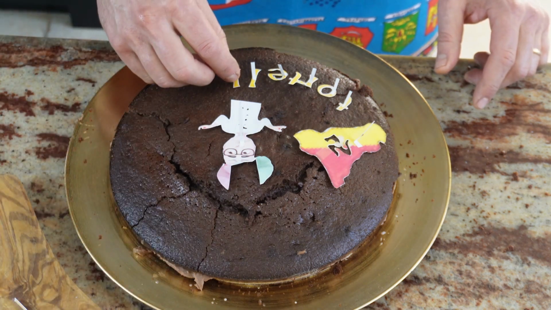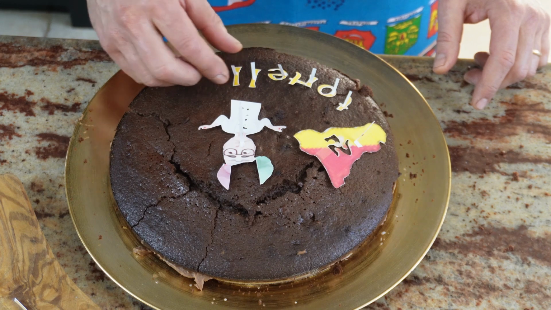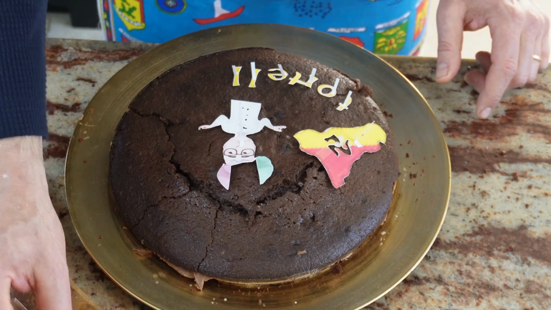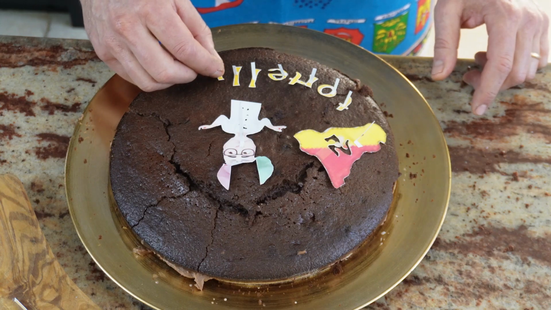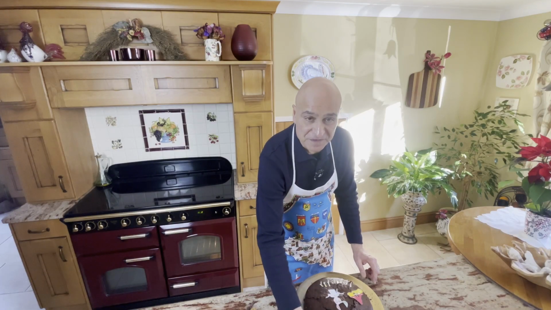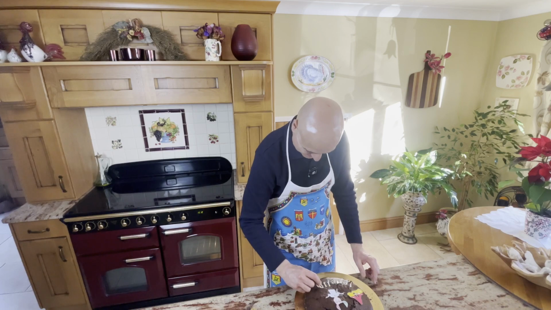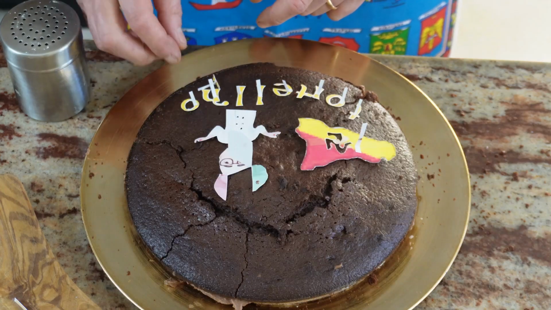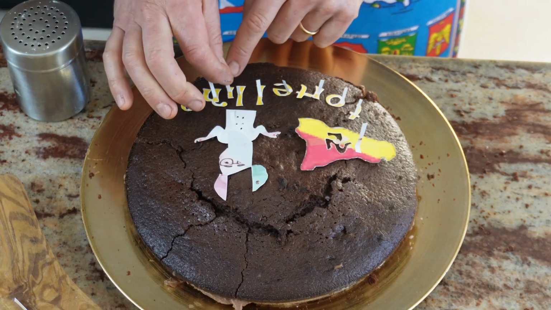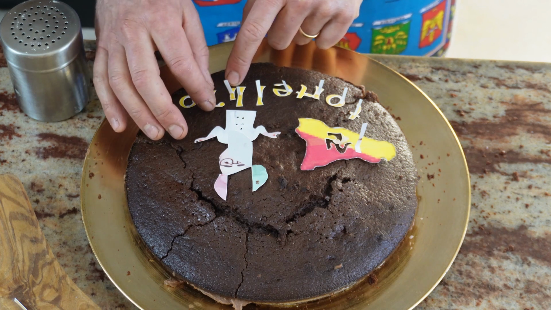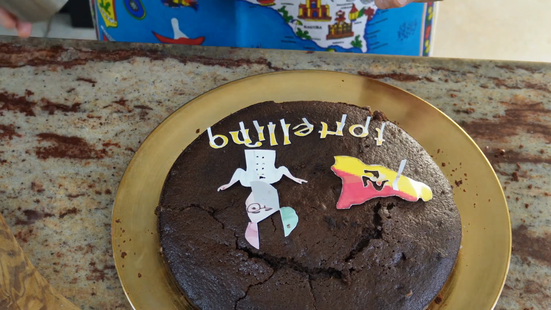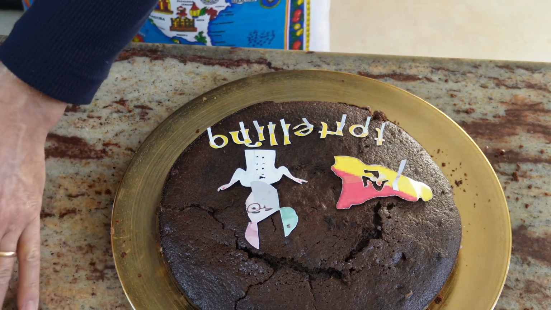I'm sure that if you did this with your children, they would love it. I am loving it. We don't want tortellino, we want tortellino. Thank you very much. We give it a shot and hopefully it will all go to plan.